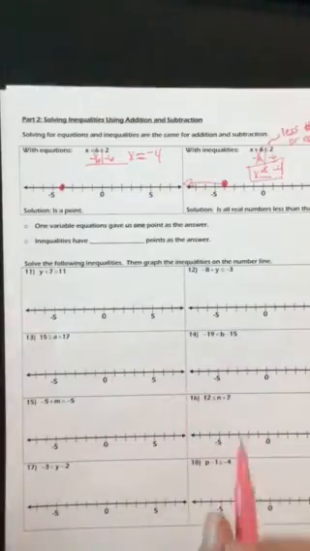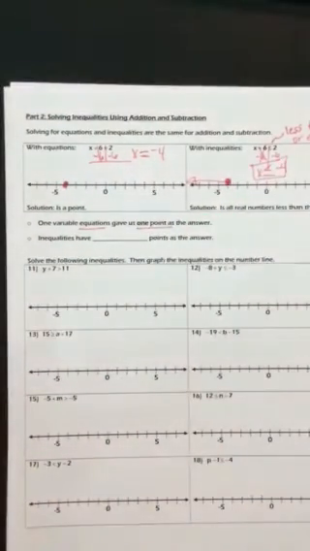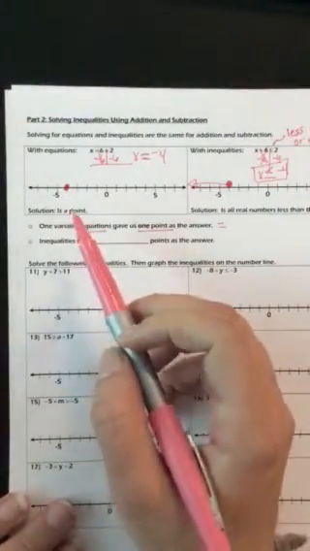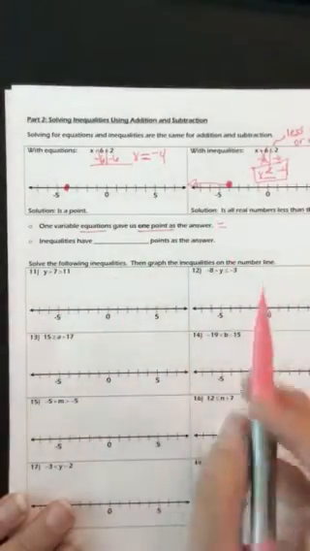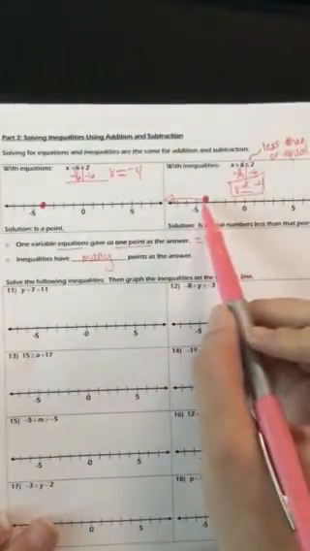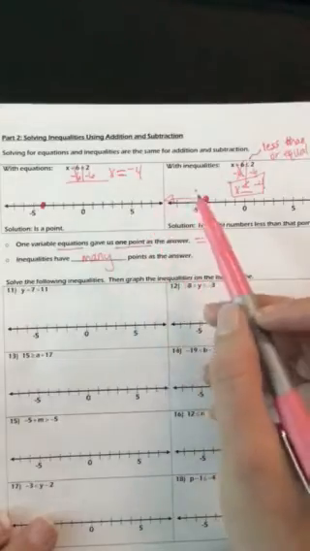Okay? So one variable equations give us 1 point as the answer. I want you to underline the word equations and 1 point. Because when we have an equation, when we have an equal sign, we're going to have 1 point as the answer, just like we showed in this graph right here. But inequalities have many points as the answer. Okay? So rather than putting a point here and a point here and a point here and a point here and a point there, we're just going to put an arrow that points to the left. That means anything less than.